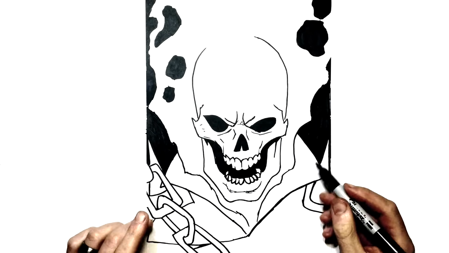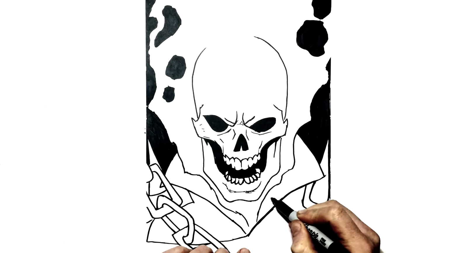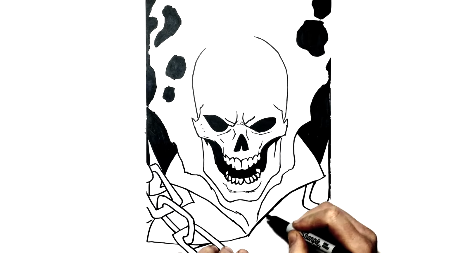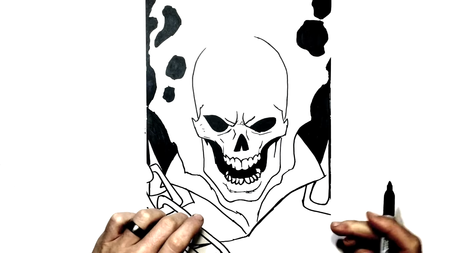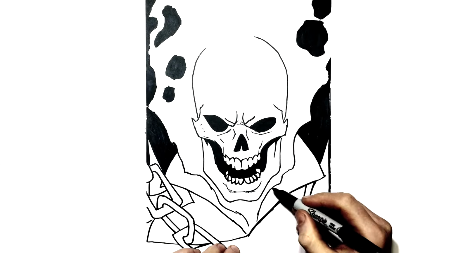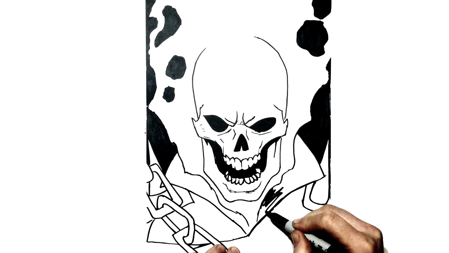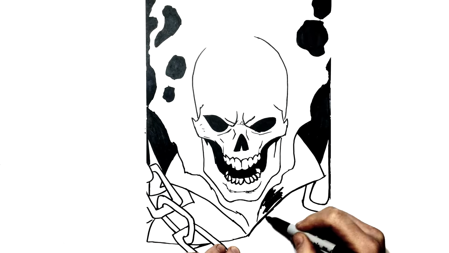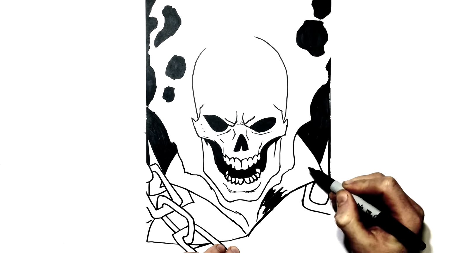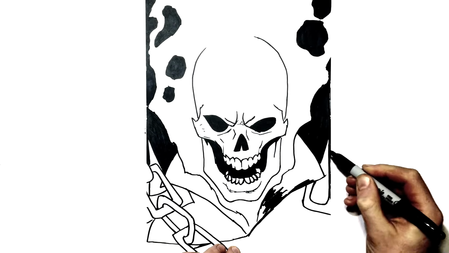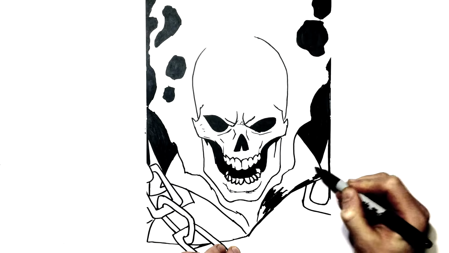So what I'll do now is add some shades of dark on the collar. You could color the whole of his leather jacket all down here in black, but I'm going to give it a go and see if I can make it look like it has some shines. So I'm just following the shape of that jacket and then leaving sections.